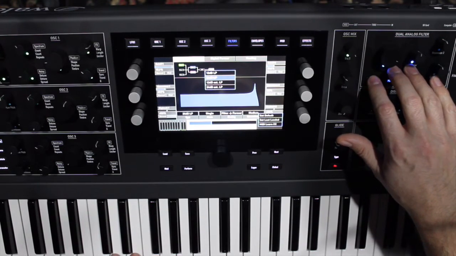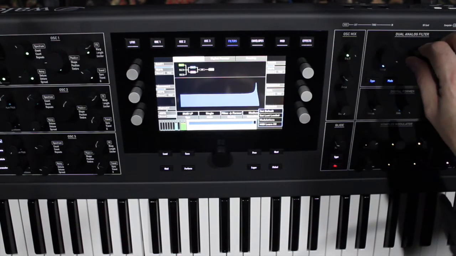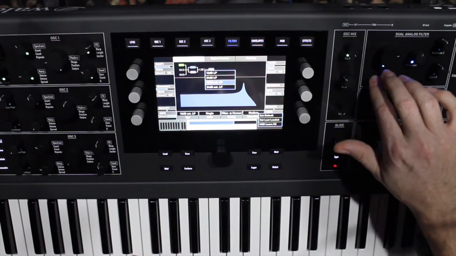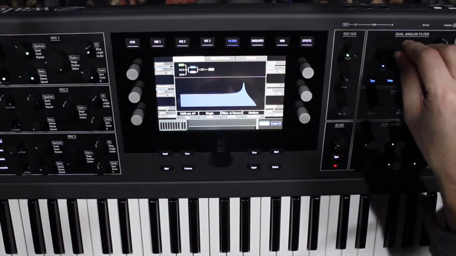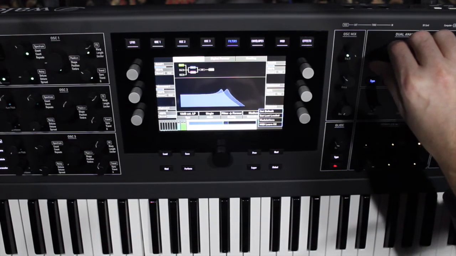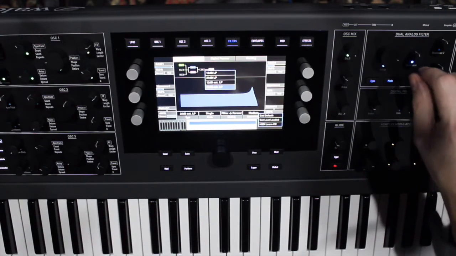We have the 24 dB. These are all low pass. Then we have the saturated 12 dB. And then the saturated 24 dB.